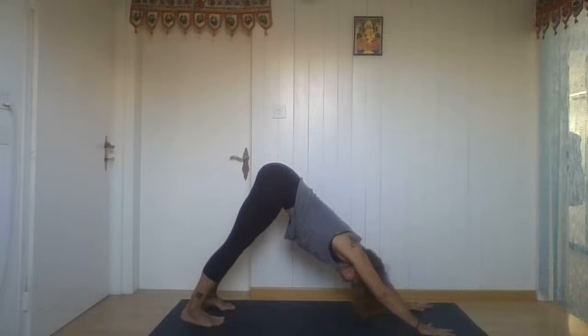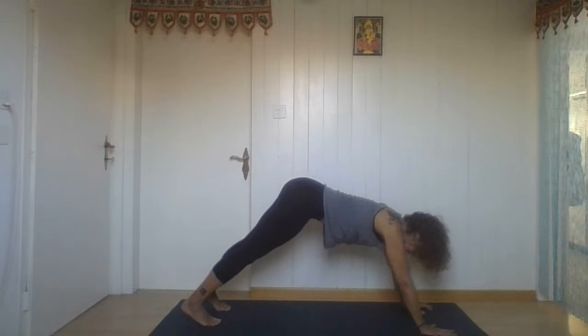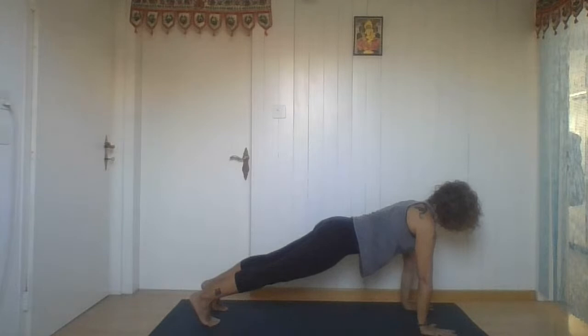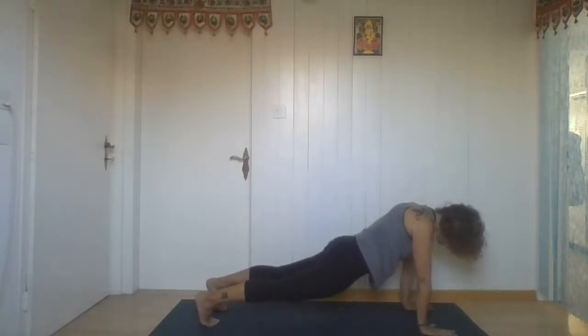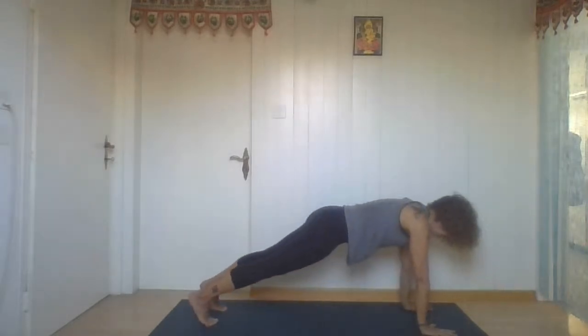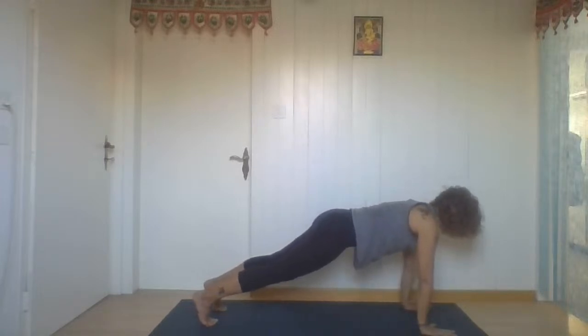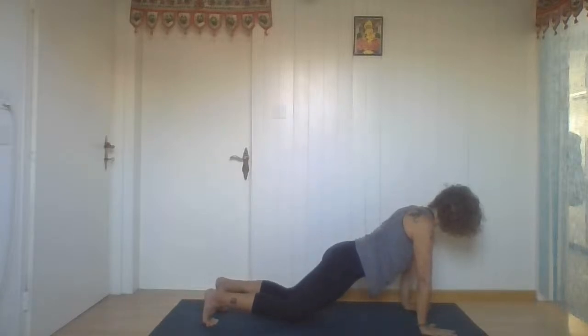Now, from downward facing, Adho Mukha Svanasana, we go to plank pose. Stay there for a moment. Just feel all those muscles engage without losing the head and the hips, because it's going to be heavy and you're going to fall. Let's stay. One more breath. Engage your thighs. Exhale. Next time, just touch your knees down. Keep your belly strong.